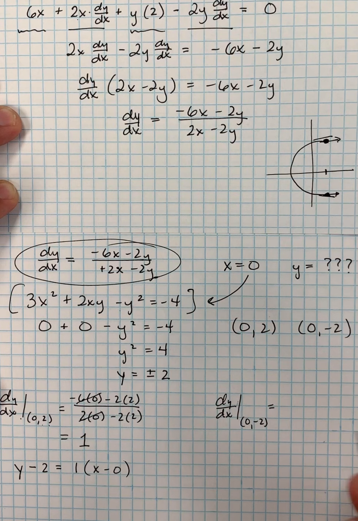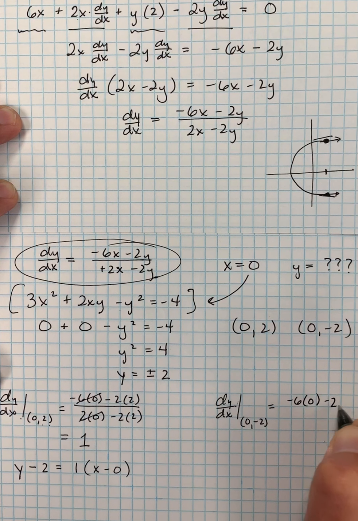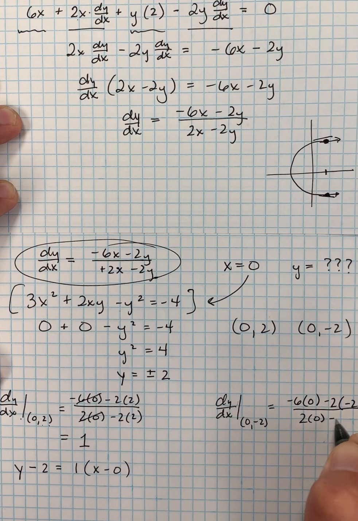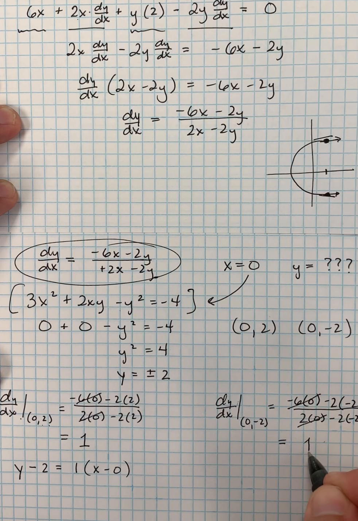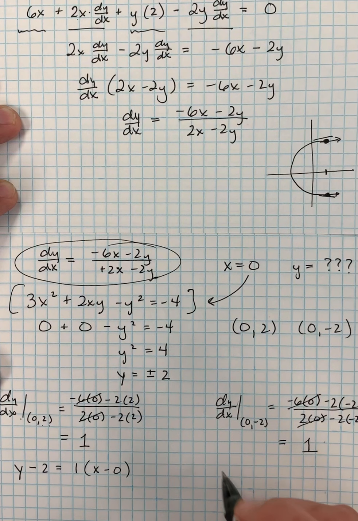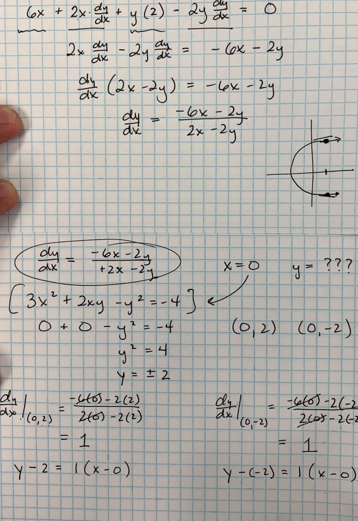At (0, negative 2), I'm going to go through the same process. I have negative 6 times 0 minus 2 times negative 2 over 2 times 0 minus 2 times negative 2. And I end up with positive 4 over 4. So I end up with positive 1 here too. So interestingly enough, y minus negative 2 equals 1 times x minus 0 is the equation of the tangent line at this point as well.